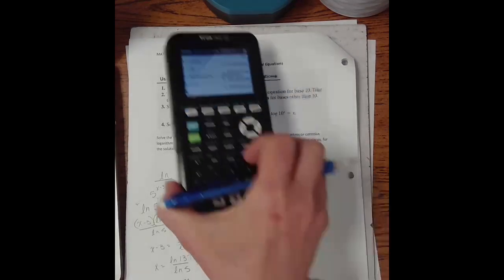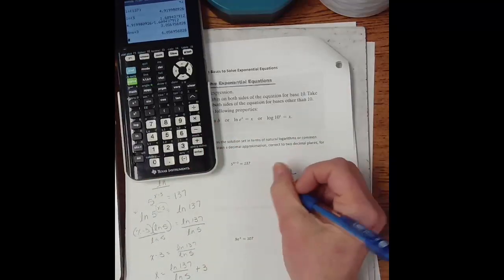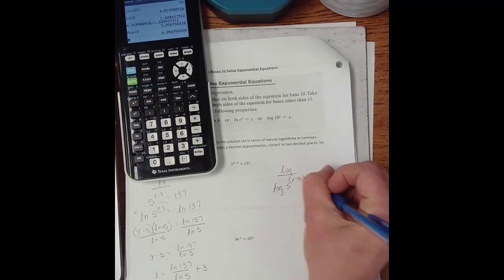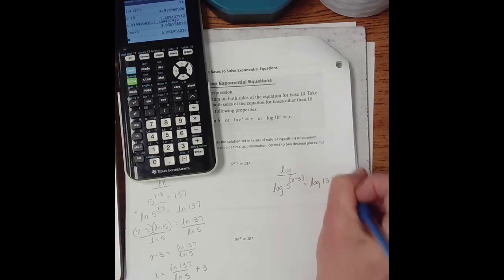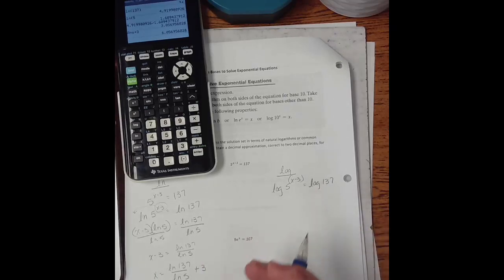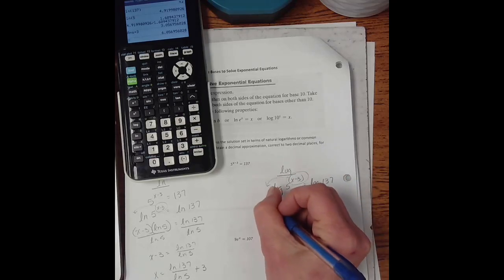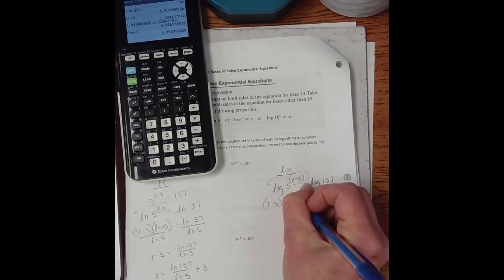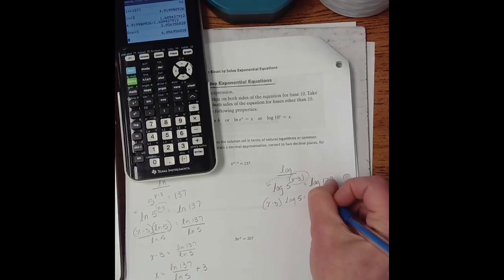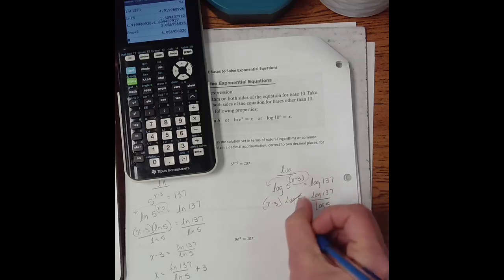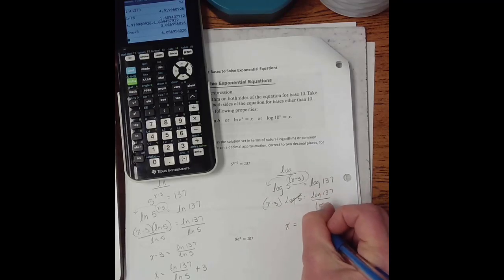Now again, if I did the same thing with the logs, I would still have the log of 5 to the x minus 3 is equal to the log of 137. And so even though my bases are different, you're still changing it to the power, and I'd still do the same thing. I would move this out in front. So I'd have x minus 3 times the log of 5 equals the log of 137. Divide by log of 5. And then I'm going to add 3. So I ended up with x is equal to the log of 137 divided by the log of 5 plus 3.